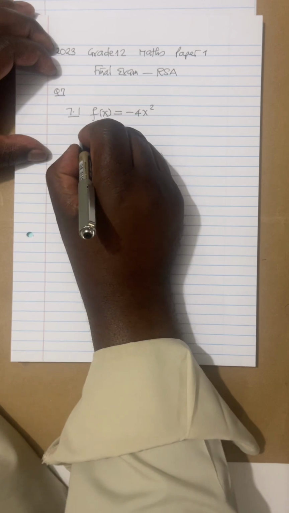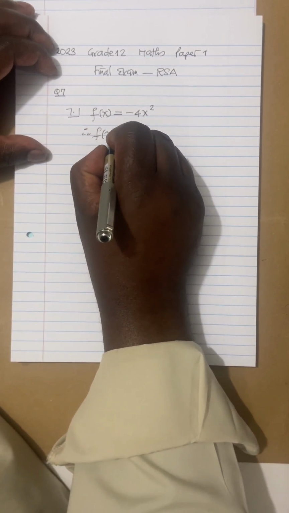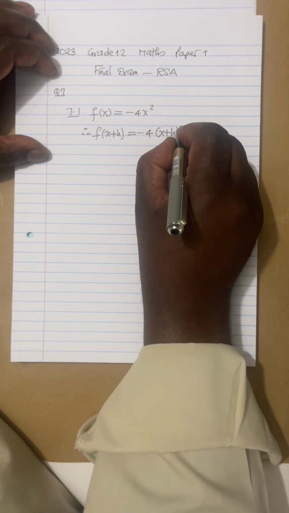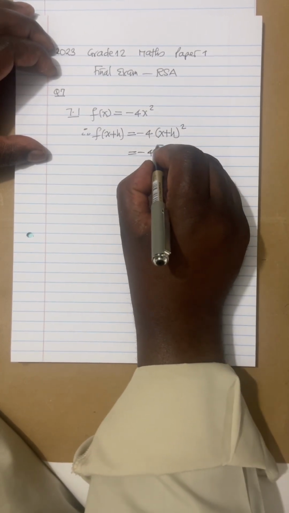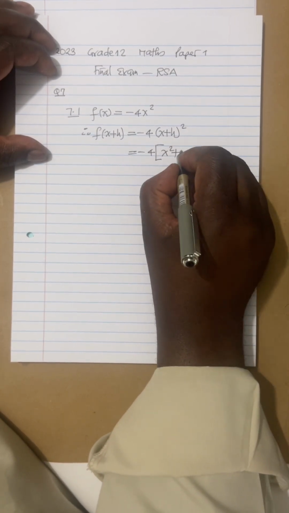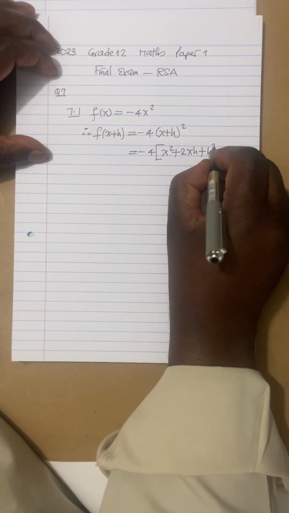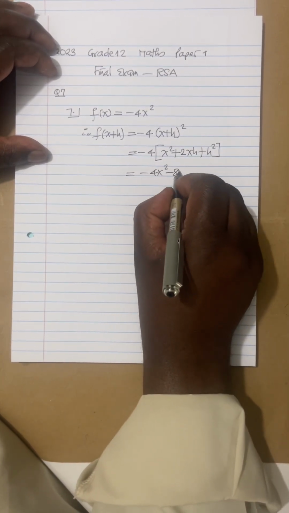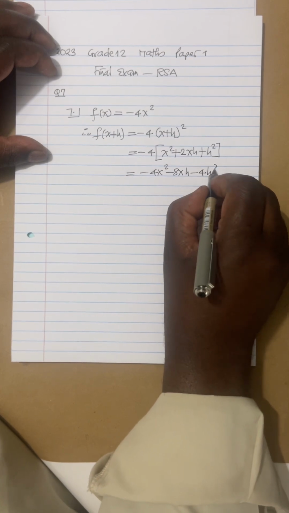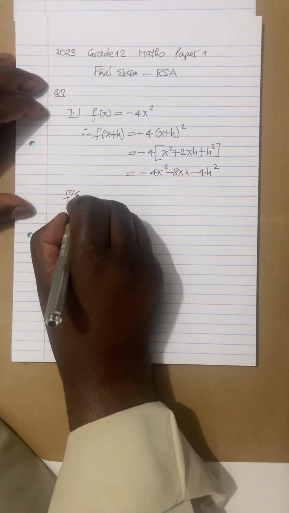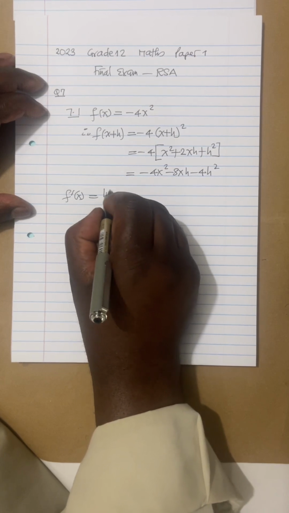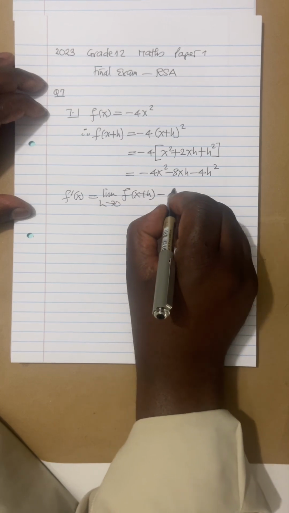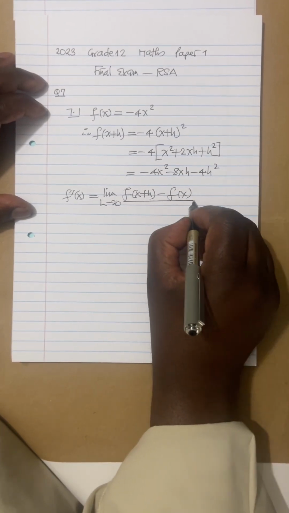So therefore, f of x plus h will be equal to minus 4 times (x plus h) all squared. Like I've said in the previous videos, this is what you have, plus h squared finally there, and then we expand this out: minus 4x squared minus 8xh minus 4h squared. Going into the formula, f prime of x is the limit as h approaches 0 of f of x plus h minus f of x all over h.